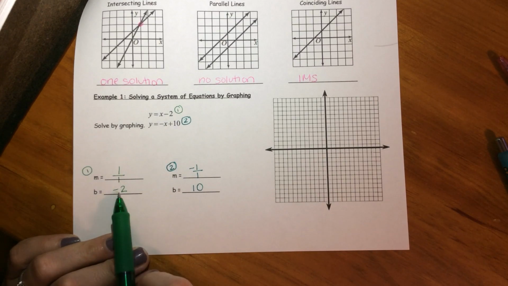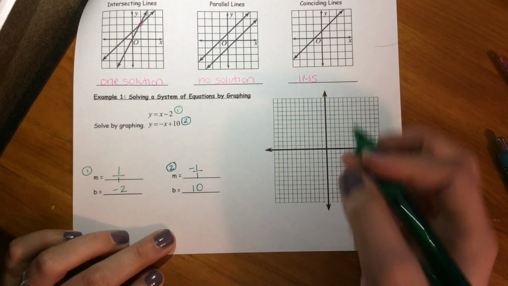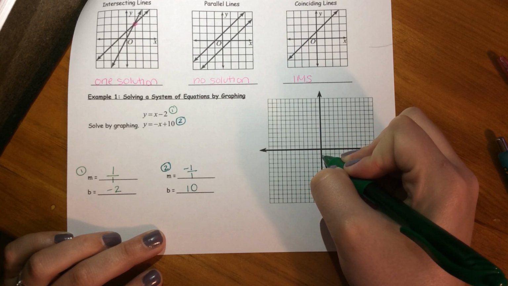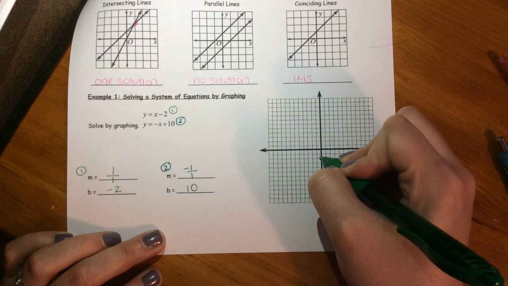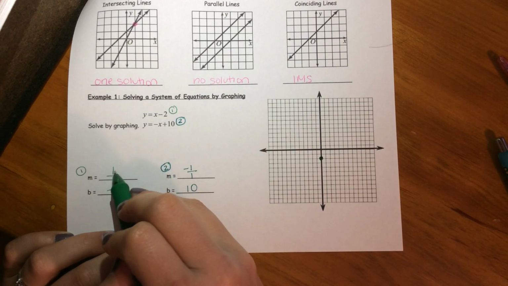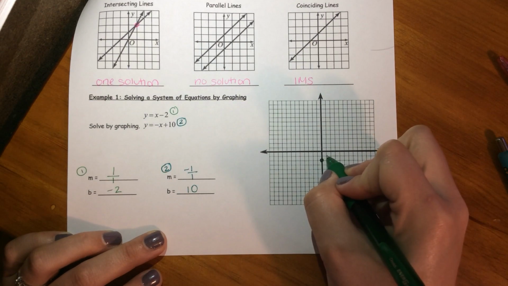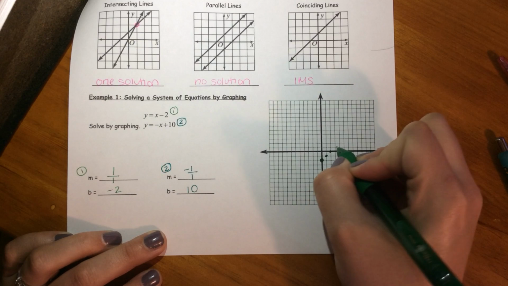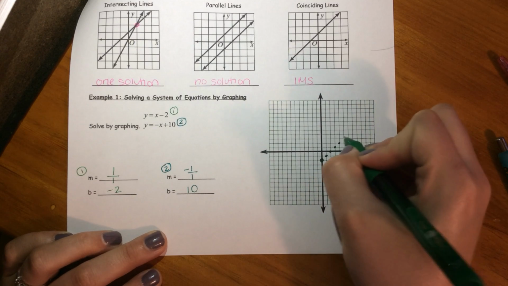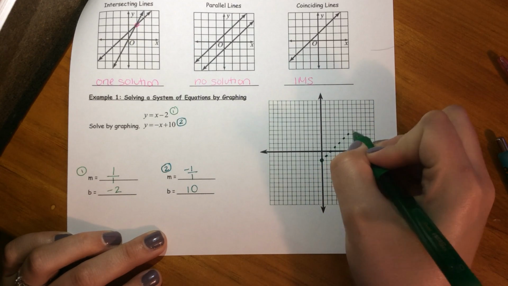All right, so we have a y-intercept of negative 2 and a slope of 1 over 1. So I'm going to go on my y-axis, I'm going to go down 2, put my point. Rise 1, run 1. So I'm going to go up 1 over 1. And I want to remind you, put as many points on your graph as possible.